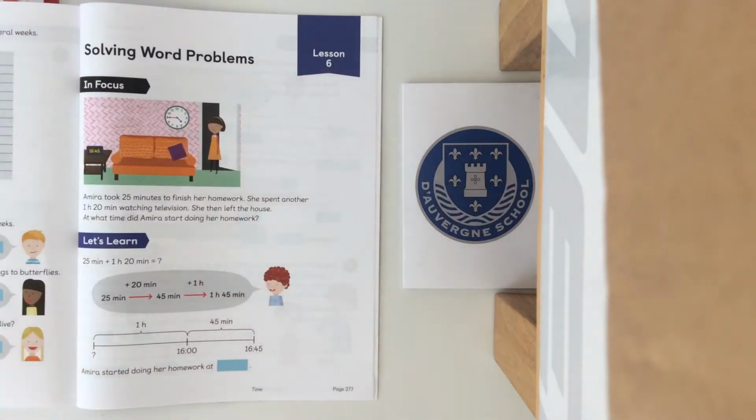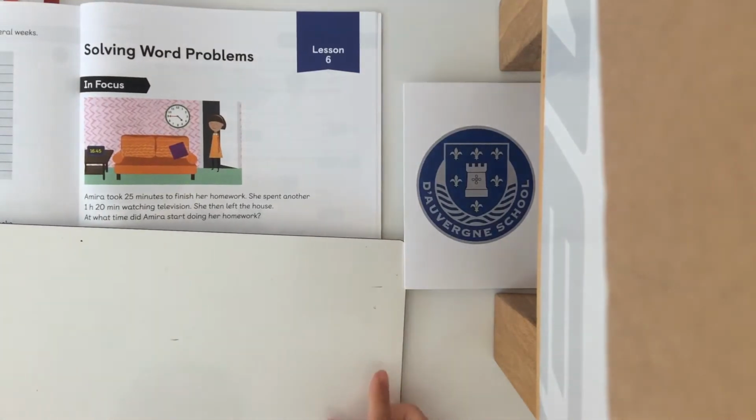Right, let's have a look at our in focus task for today. Amira took 25 minutes to finish her homework. She spent another 1 hour 20 minutes watching television. She then left her house. At what time did Amira start doing her homework?